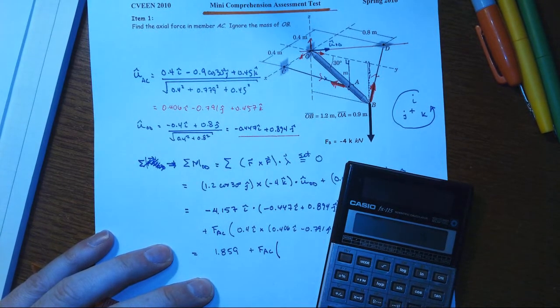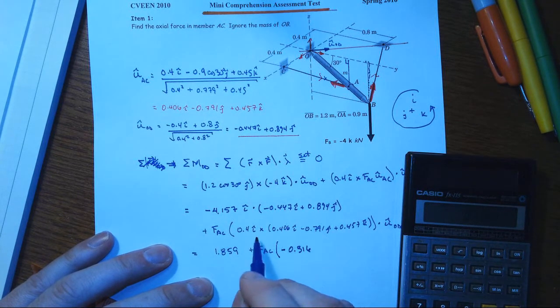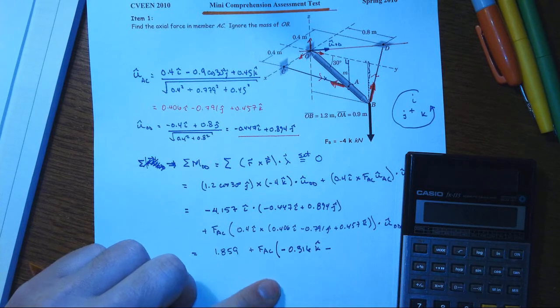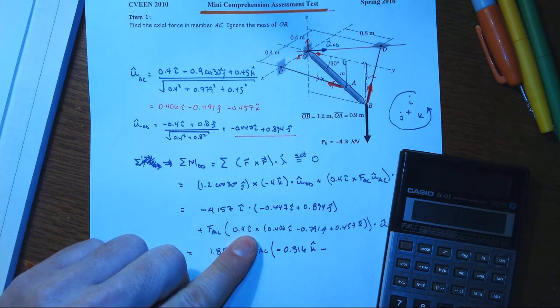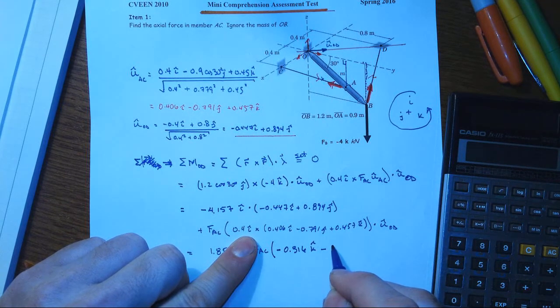Oops, sorry. 0.4 times 0.791 is 0.3164. That's minus 0.316. I cross J would be a K. And then I cross K is a minus J. And 0.4 times 0.457, that's 0.1828, or about 0.183.